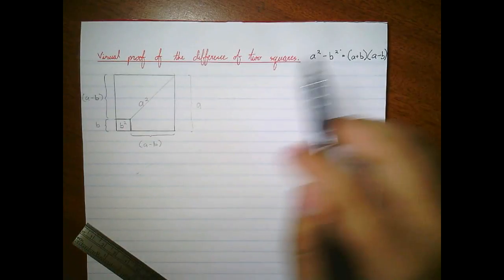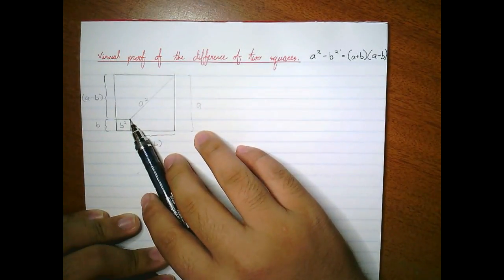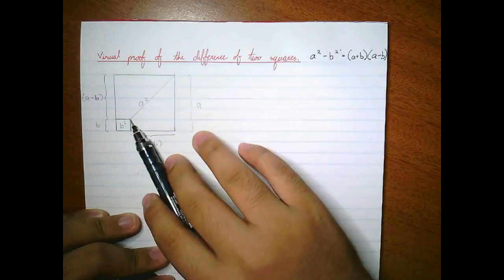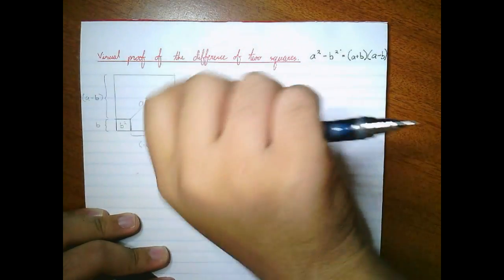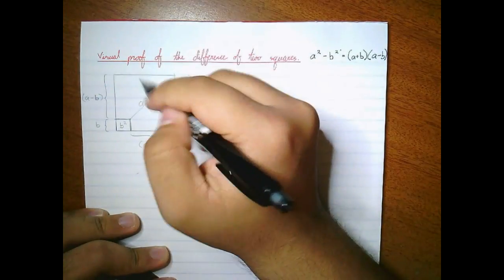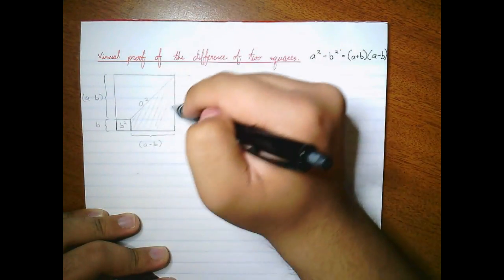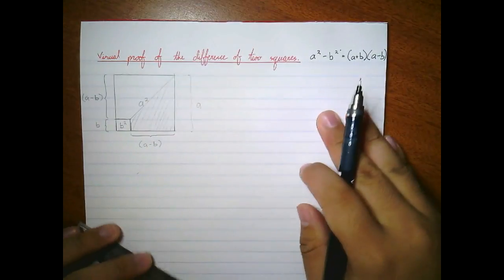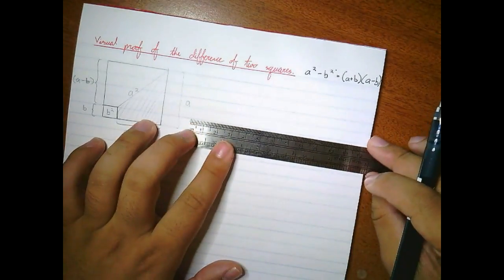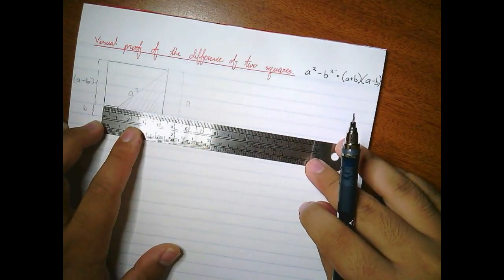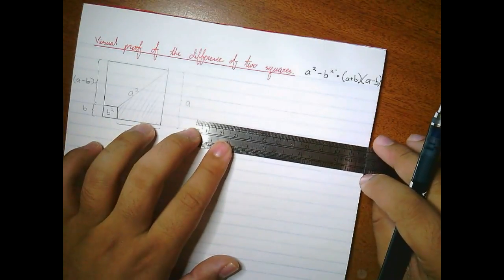Now I'm going to redraw this, but see this line here? I'm going to flip this entire shape. So I'm going to take this shape here, the one I'm highlighting, and I'm going to flip it over. Watch what it's going to look like, just so that we get everything a little bit accurate here.